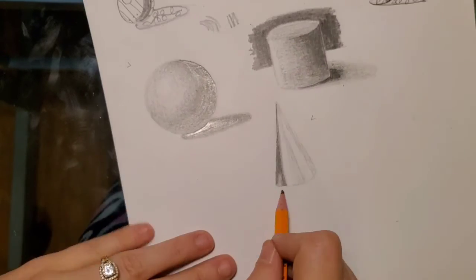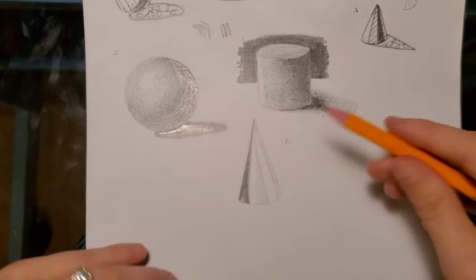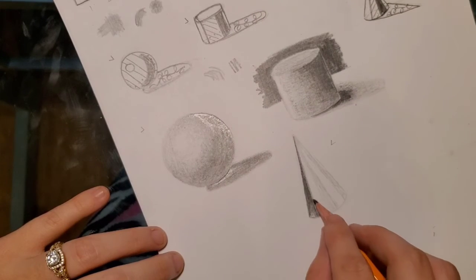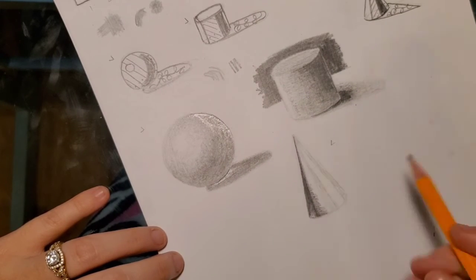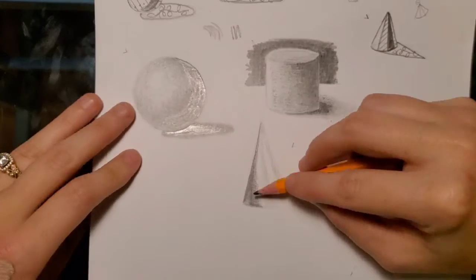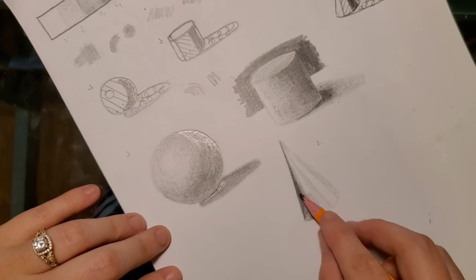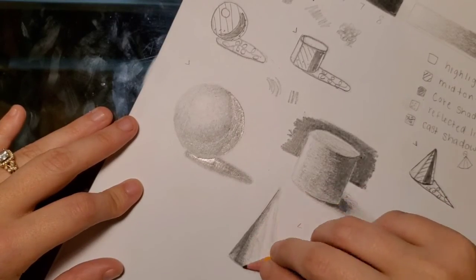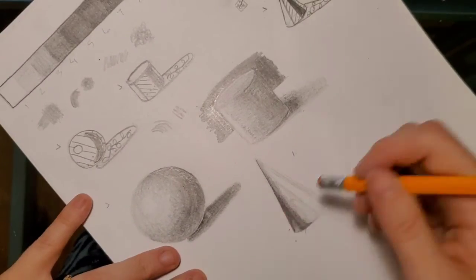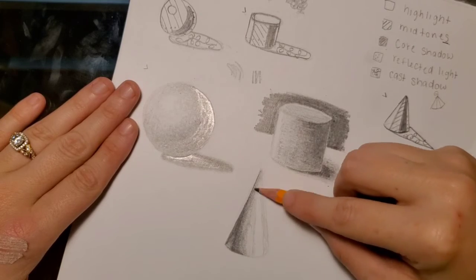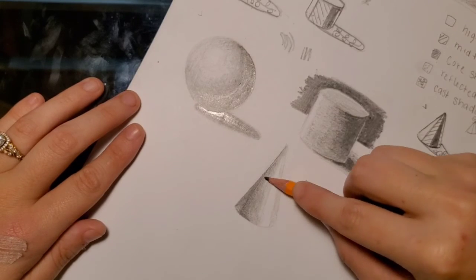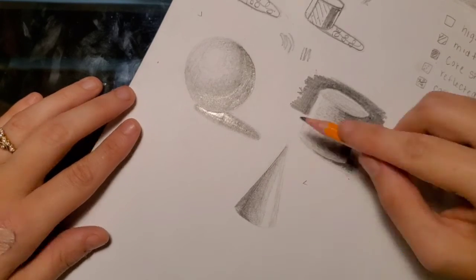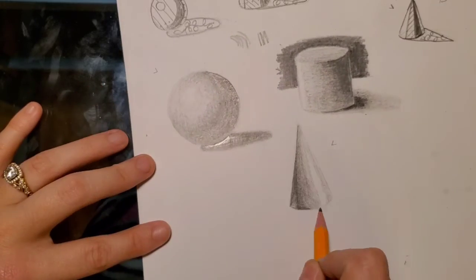Now, you'll notice as I'm shading, I'm using both hatching and the curved method. In the direction that the object is curved, so that's right to left, I'm using curved strokes. But when I move my pencil up and down, I'm using that hatching method, straight marks, because if I ran my finger along the cone from the top to the bottom, it would feel really flat. I wouldn't feel it curve around. But if I ran my finger the other way, I would feel those curves.